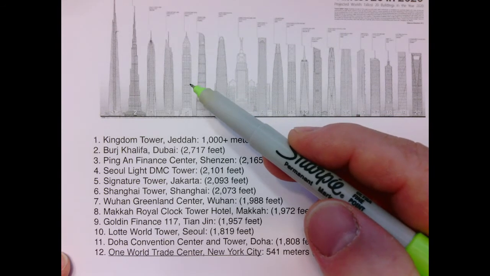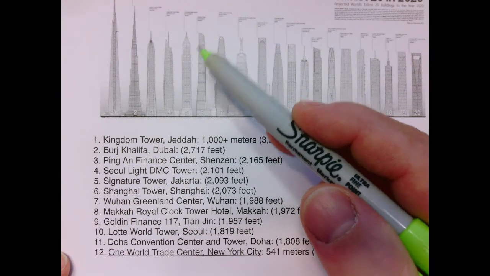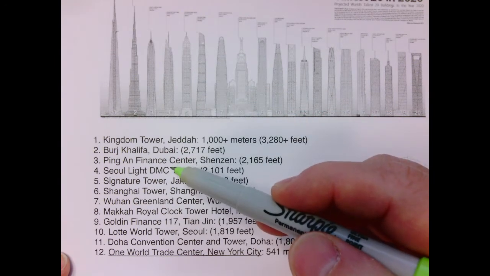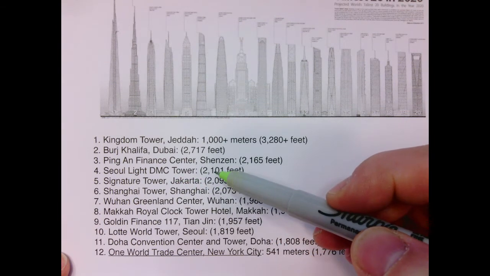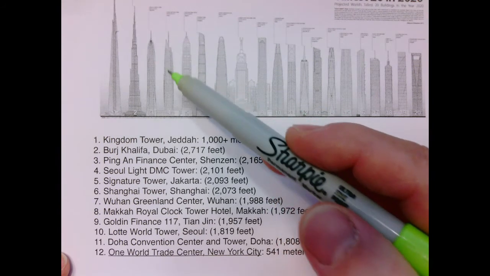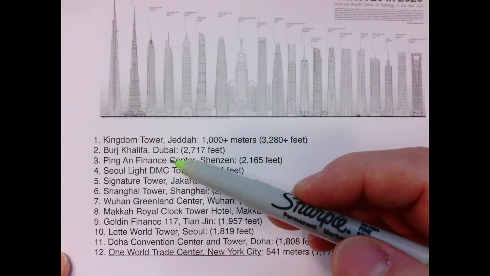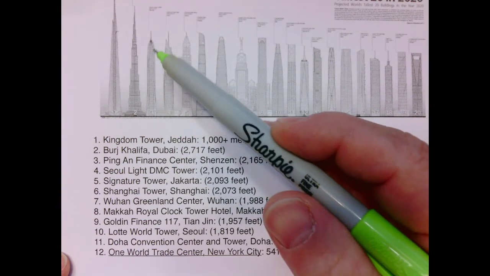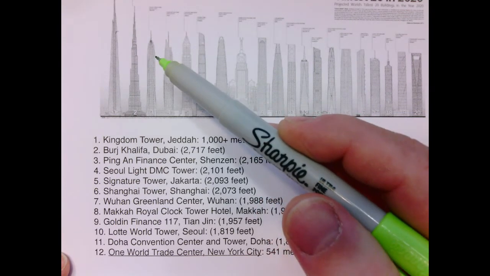And then we get to the Signature Tower in Jakarta, Indonesia. Very big building, but again, kind of pointy at the top rather than having floors at the top. And then we have the next building, the Seoul Light DMC Tower at 2,100 feet, just about the same height. But again, a radio tower getting up there to the height of the other building. Then we get to the Ping An Finance Center in Shenzhen, China at 2,165 feet. So now we're at a full 400 feet taller than the World Trade Center, almost 25% taller.